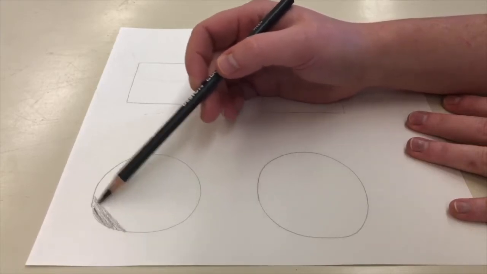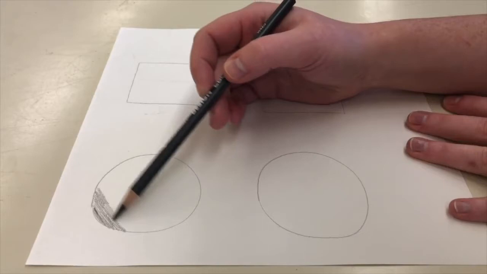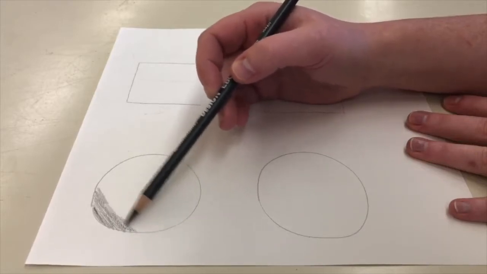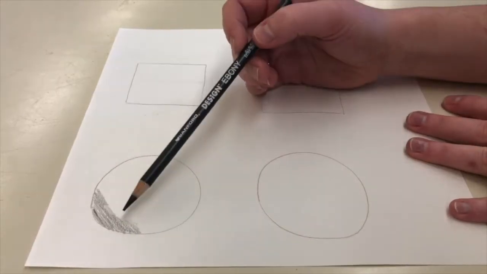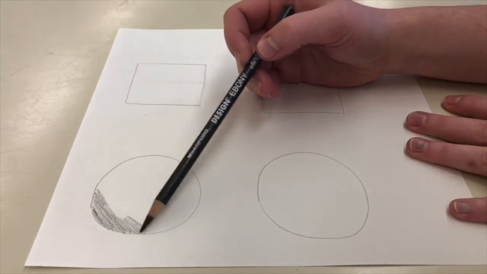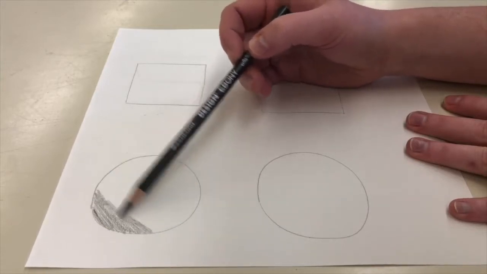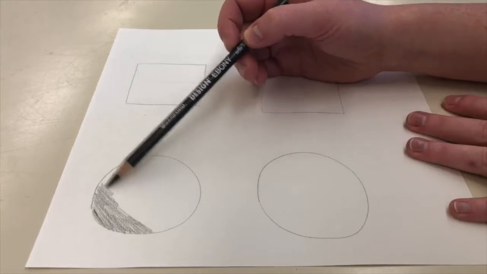In the top circle, I'm showing you what students normally do when they first get the ebony pencil in order to create value. You're going to see that my hand is moving very quickly across the page, and there's a lot of white spaces in between all the pencil lines.